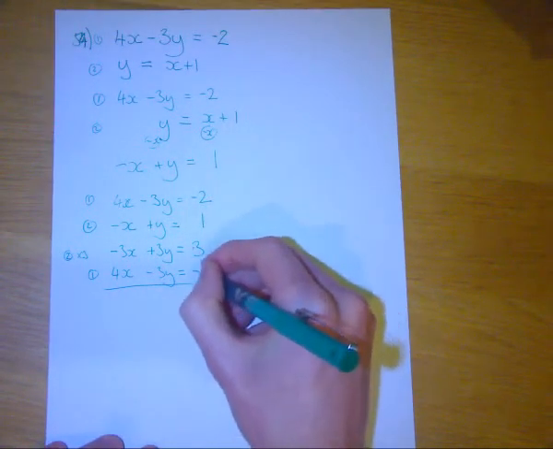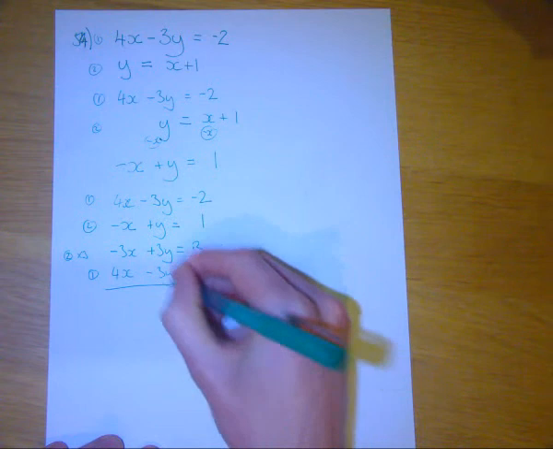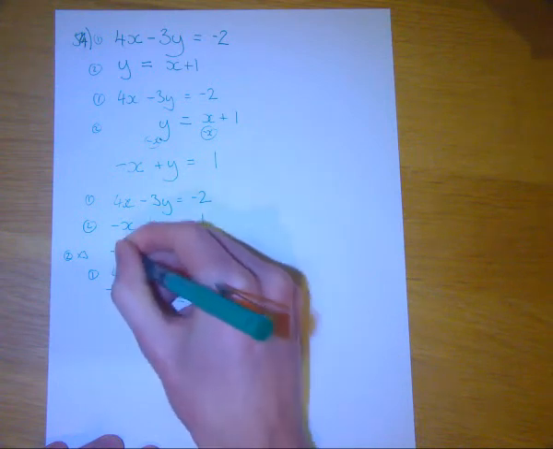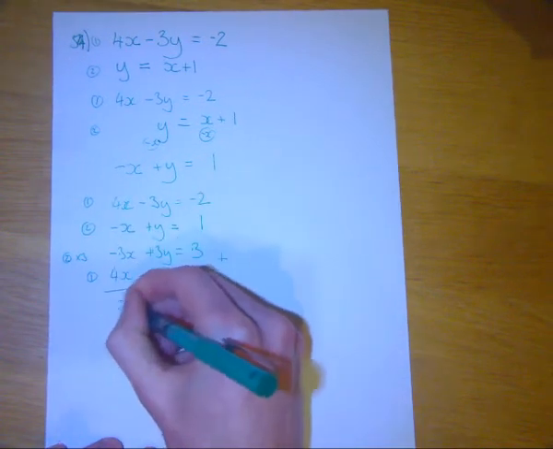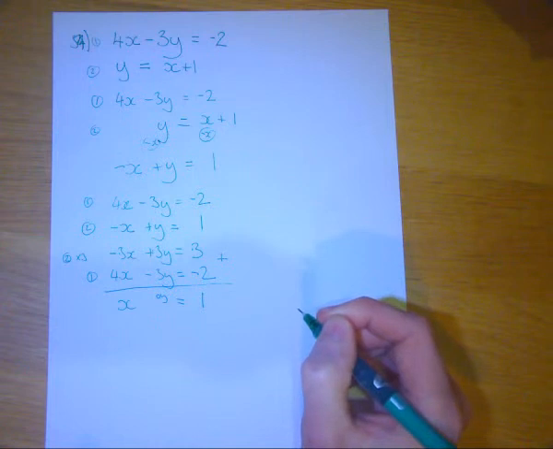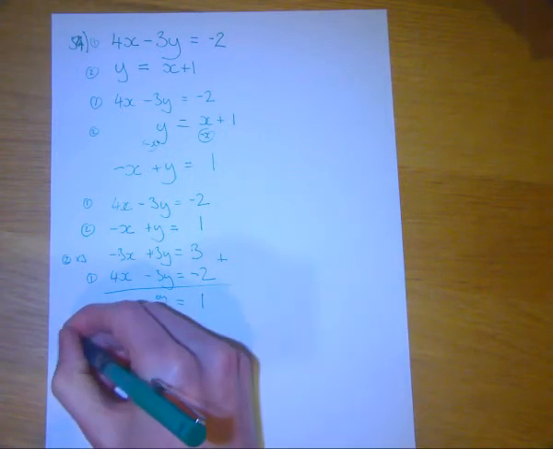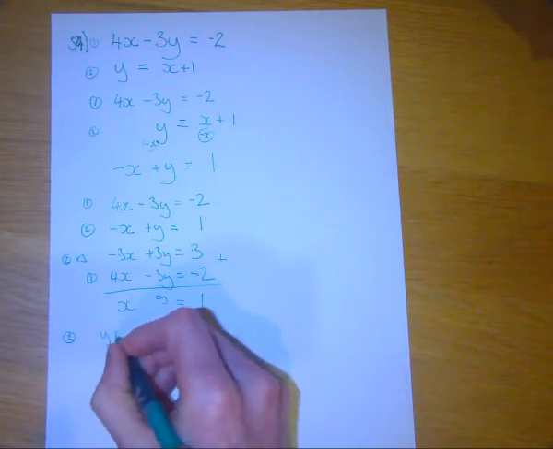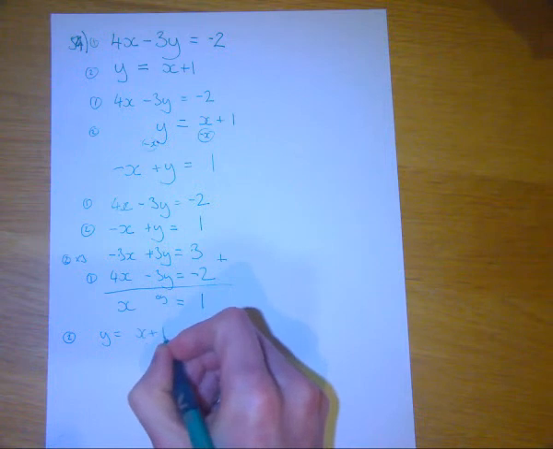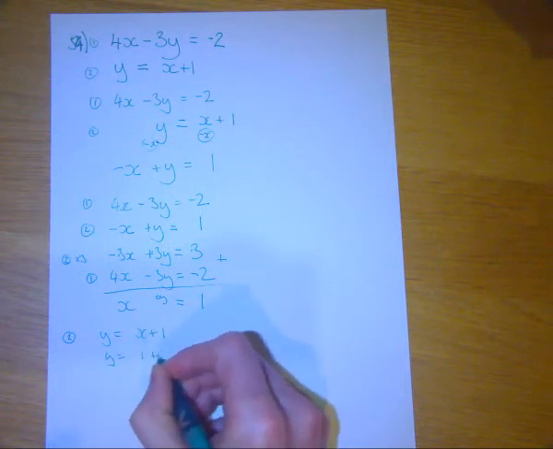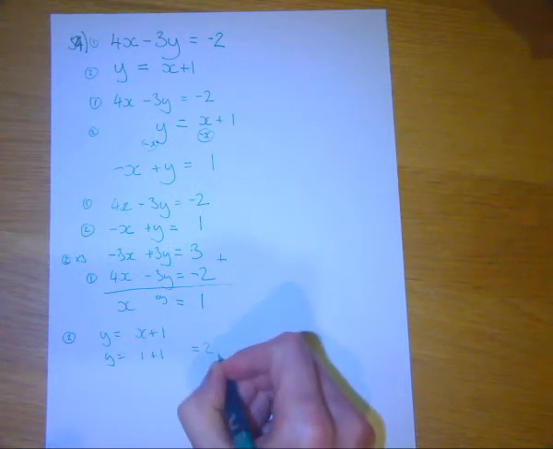3 add minus 2 is 1. 3y add minus 3y is 0. Minus 3x add 4x is 1x as well. So x equals 1. I'm going to substitute that into equation 2. y equals x plus 1. So y is equal to 1 plus 1, which is equal to 2.